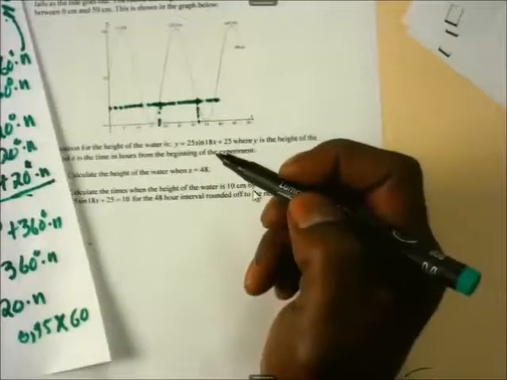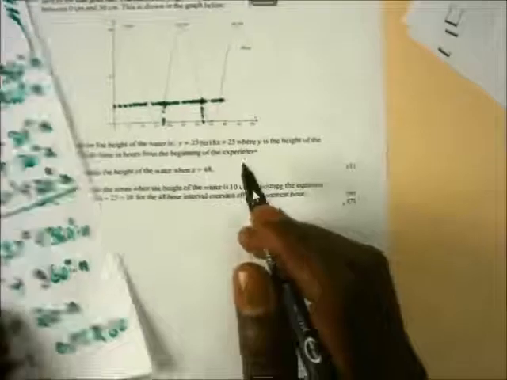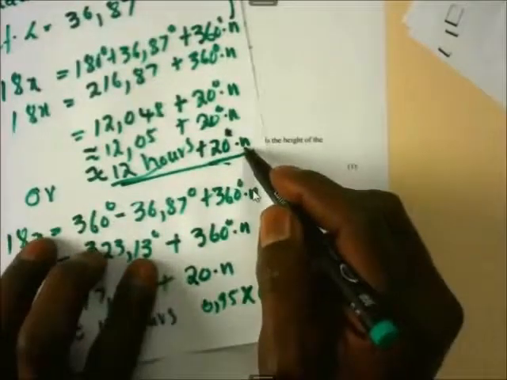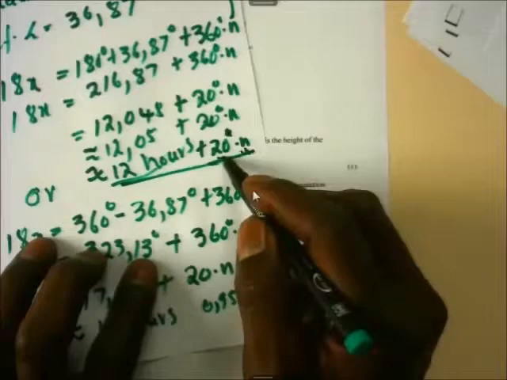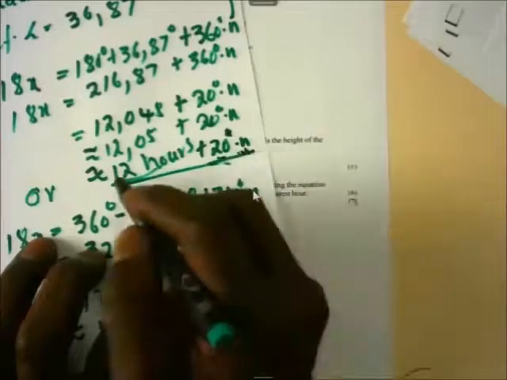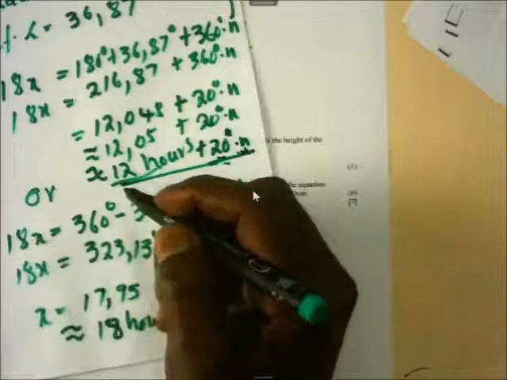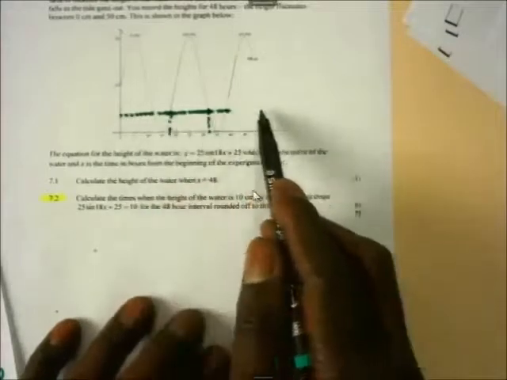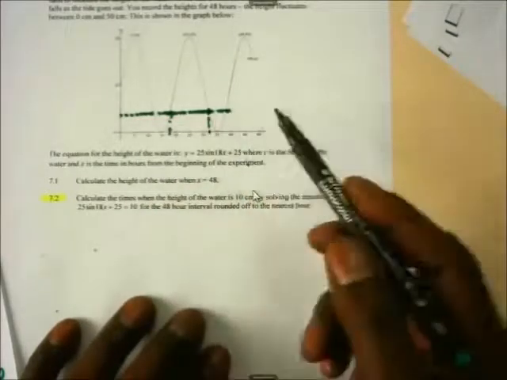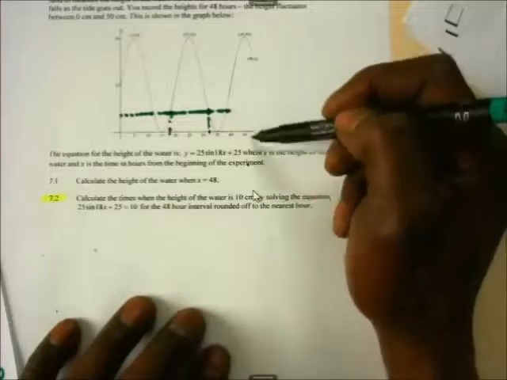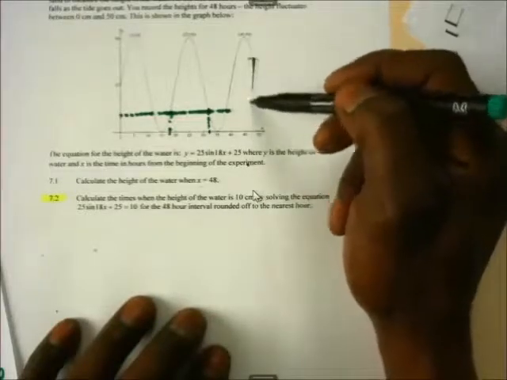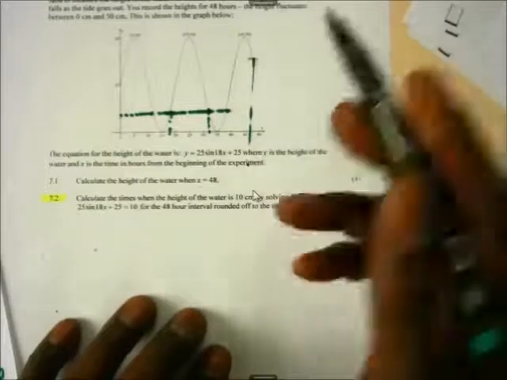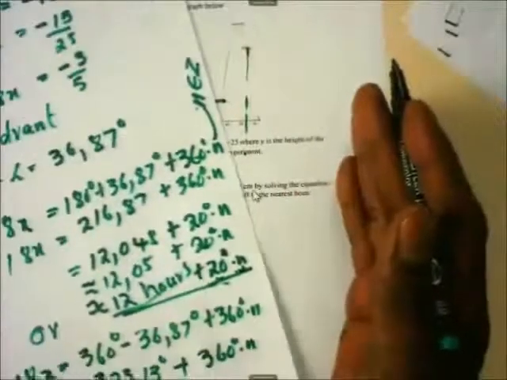Let's see if we can get another solution. Substitute n by 2. 20 times 2 is 40. 40 plus 12, that is 52. Let's look at our diagram again. You see now its interval goes up to there. It doesn't go beyond 50. So that falls outside the restriction that we are having.